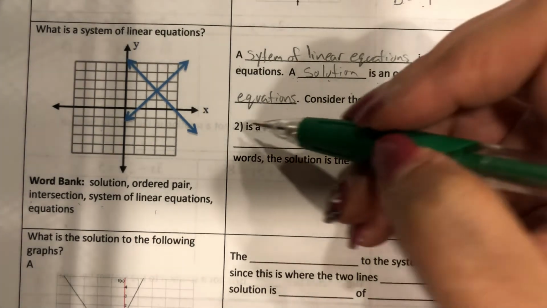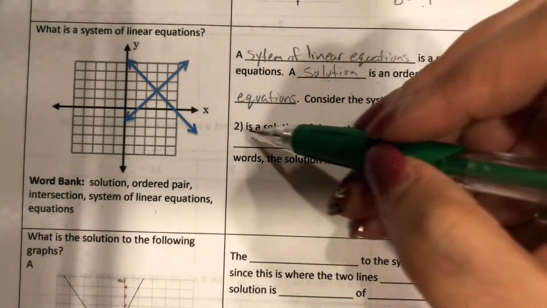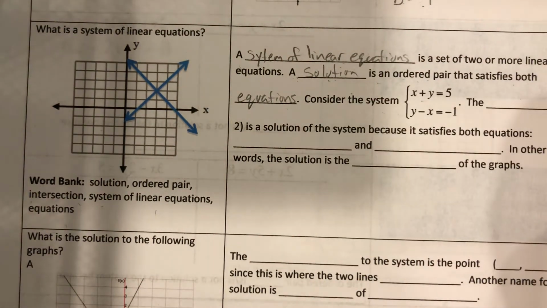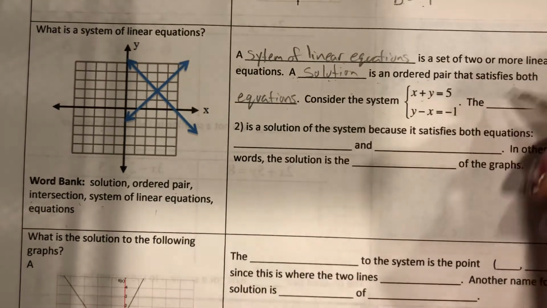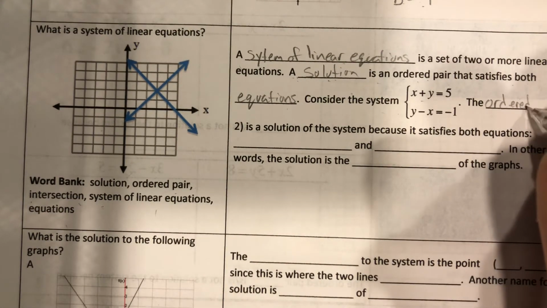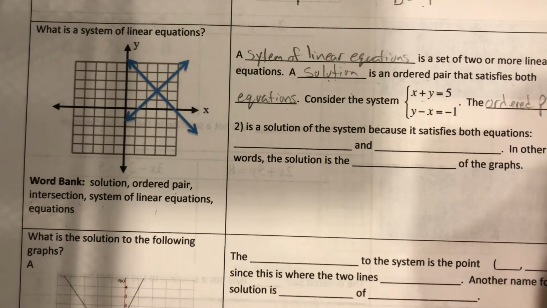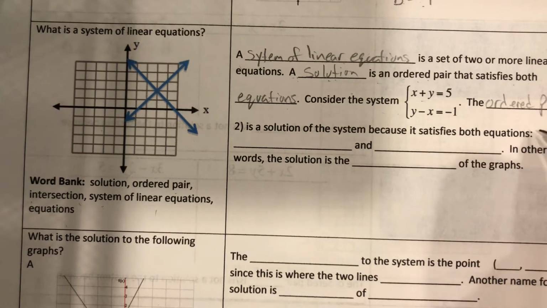I have a 3 and a 2 and they're in parentheses. What does that represent? I would have liked it if both of them were in the same spot, like next to each other. But 3 and 2 is called an ordered pair. The ordered pair is a solution of the systems because it satisfies both equations.